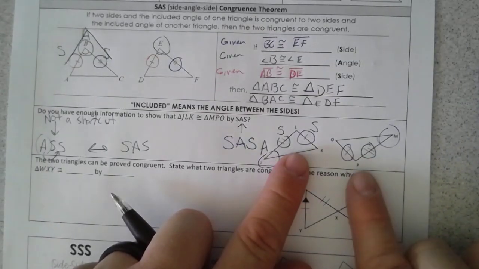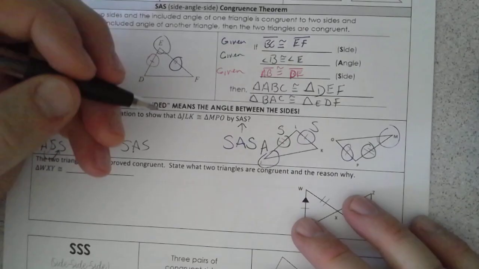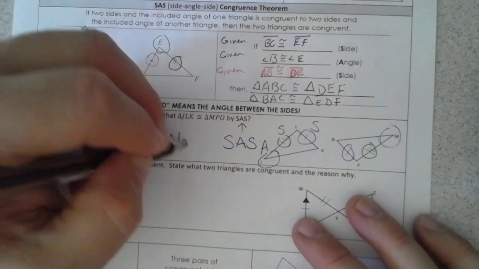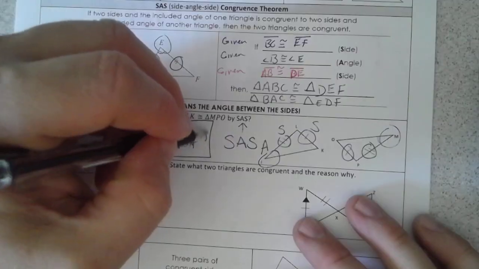Correct. And what angle is between the two sides on the triangle on the right? Correct. So those would have been the two that I would have had to have. Okay? Again, we're not spelling bad words in math class. All right? So the answer is no. Right? Not enough info.